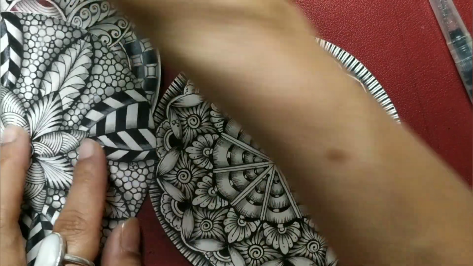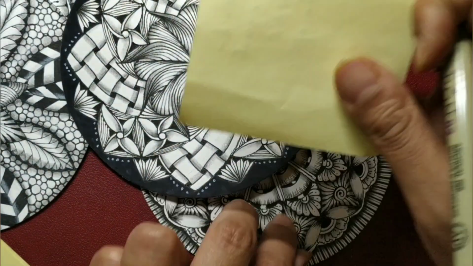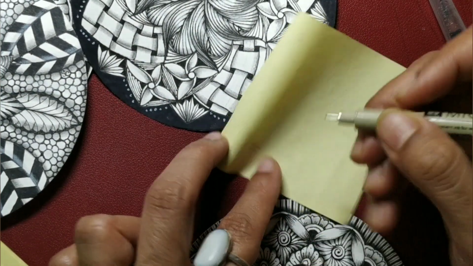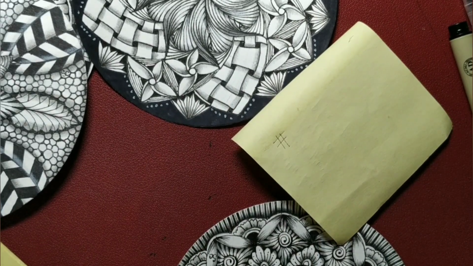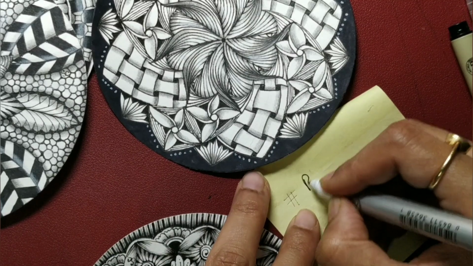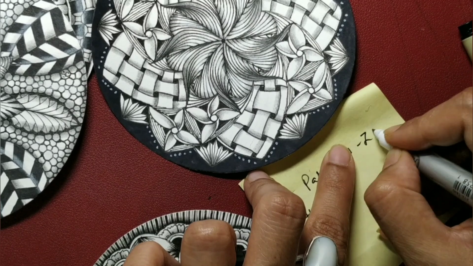So the last tile that we drew was this, and the tangles that we used here were Paradox. I'll use a bolder pen. The center flower is Paradox, a Zentangle original.